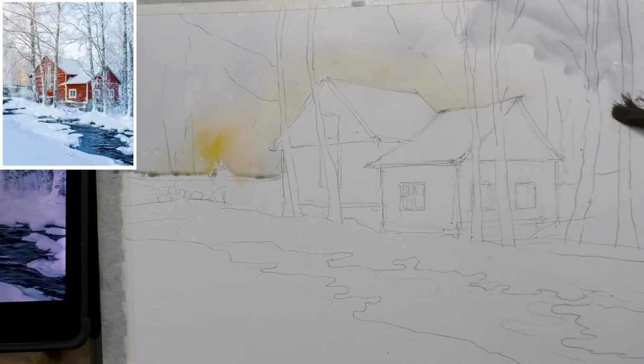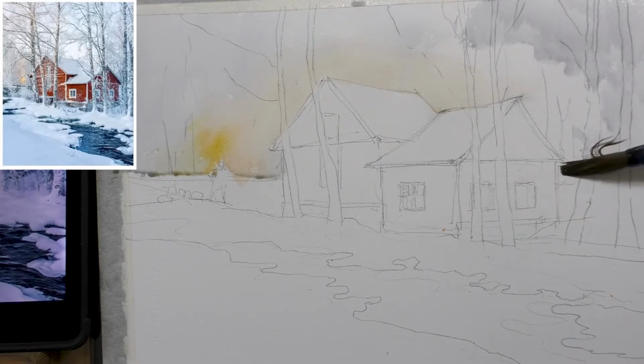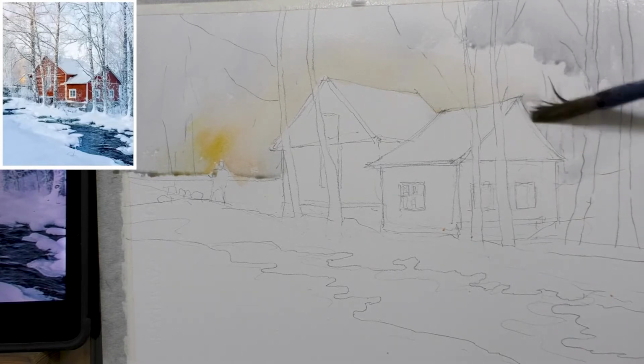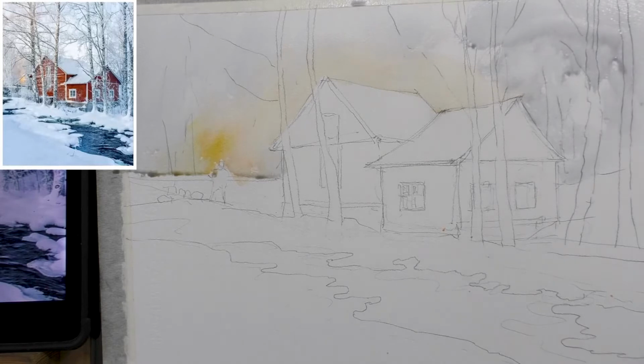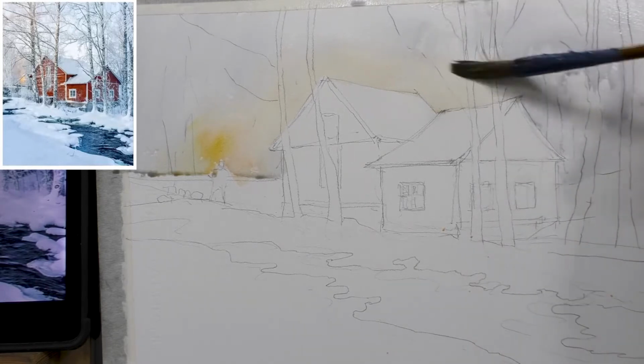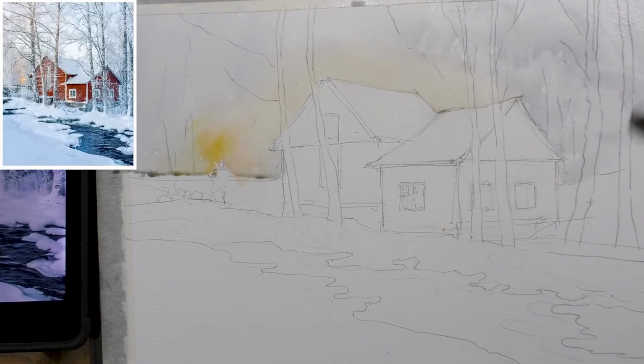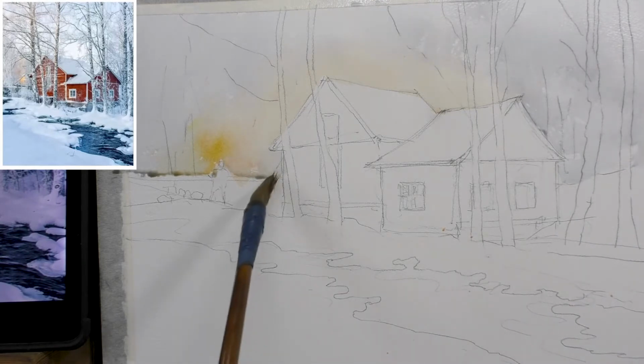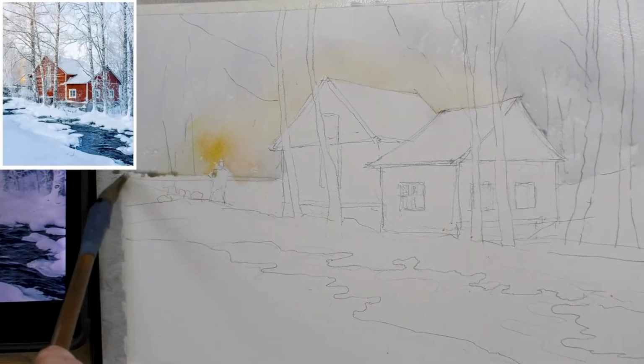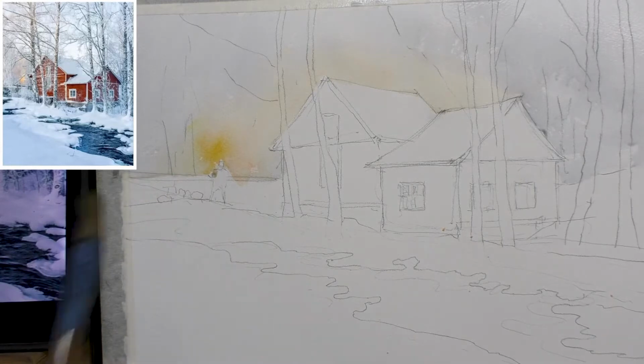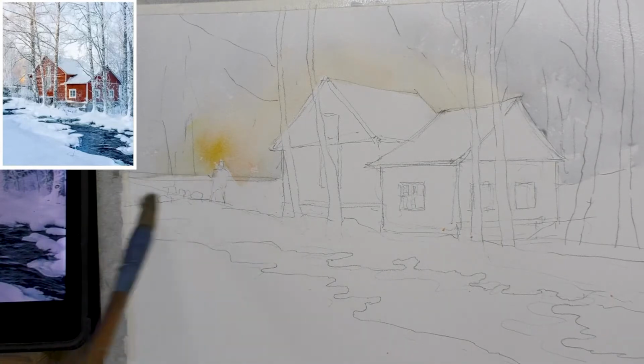Be a little bit darker here. See, I'm very, very light with a lot of water, just to give an idea of not white paper and a little bit of light. So we have light here, we have light here.